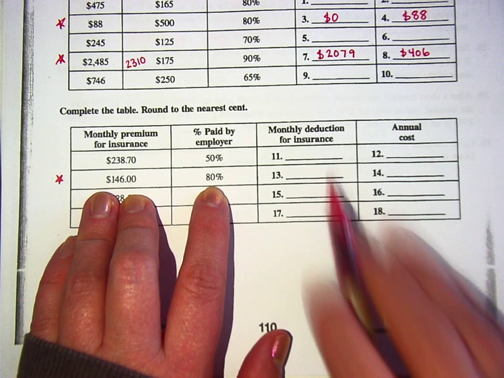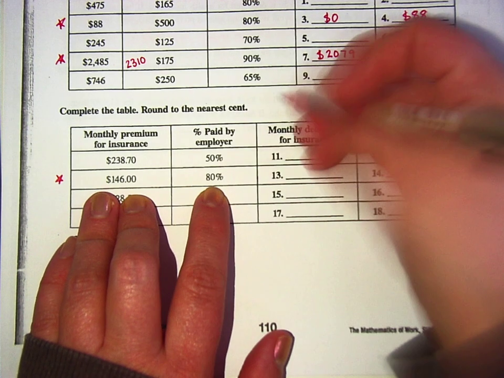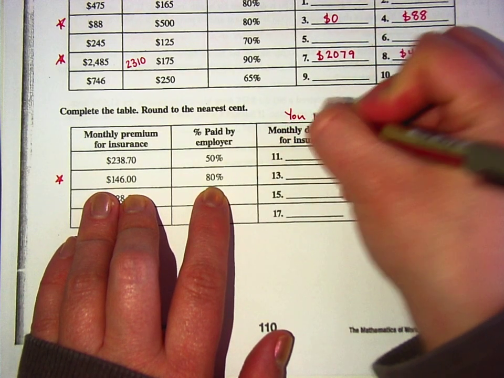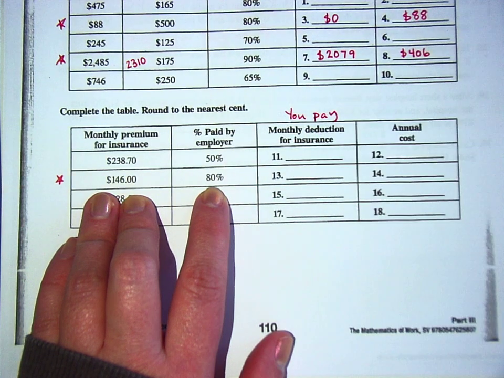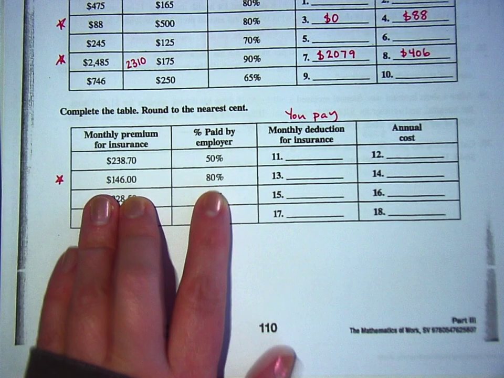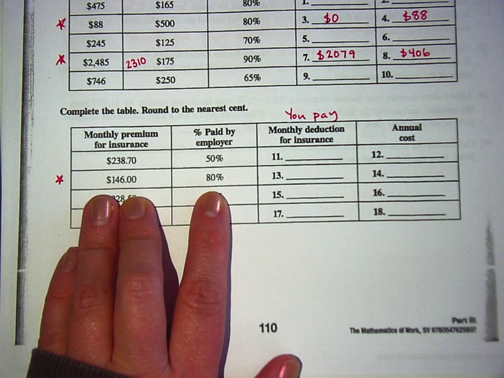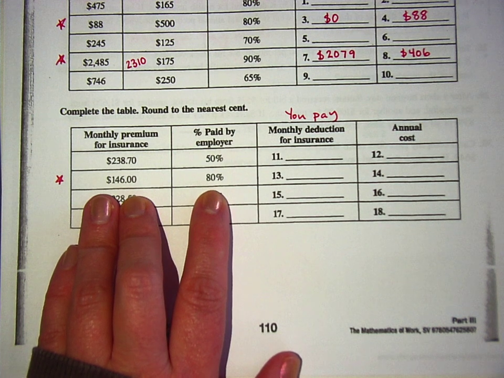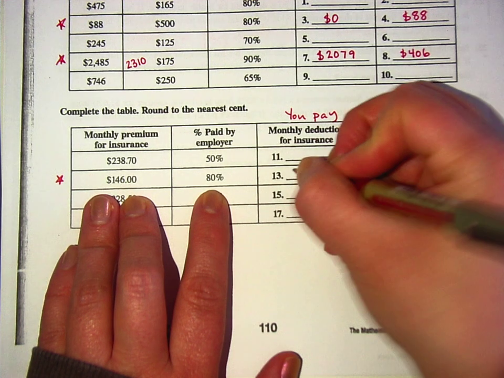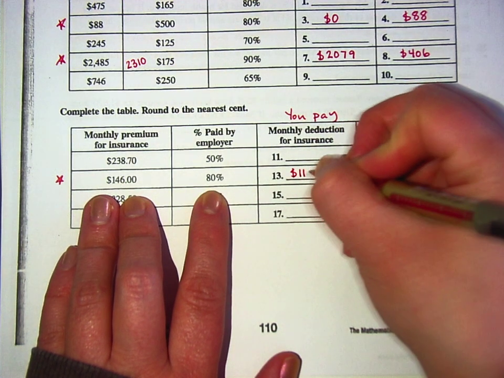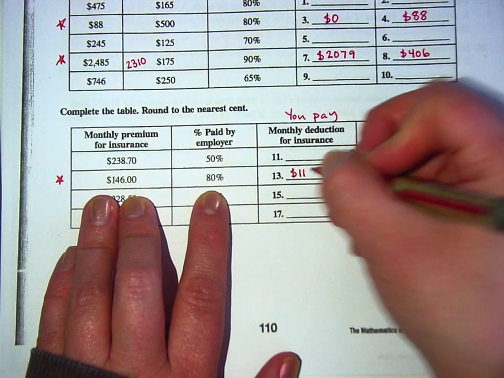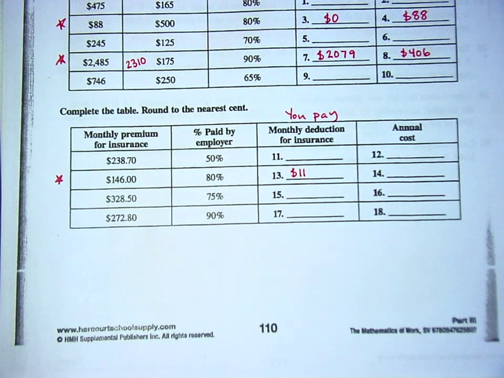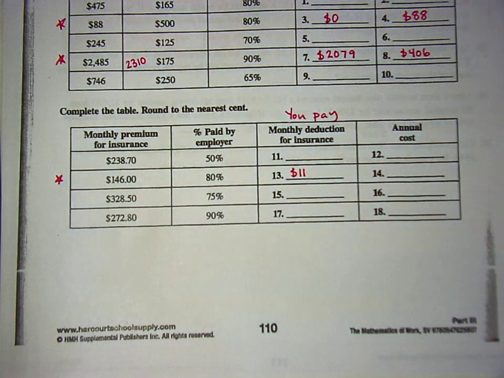So monthly deduction for insurance, this is how much you pay for insurance. So we need to figure out 80% of 146. So take 146 times 0.8. And you get what? 116.8, but we shouldn't write that down.